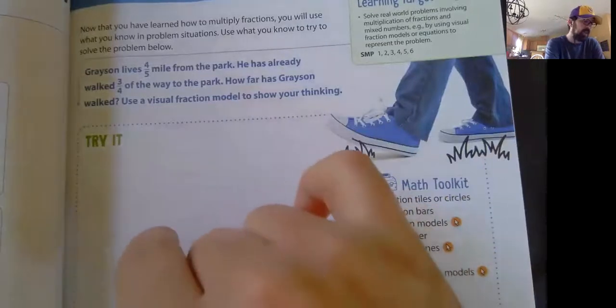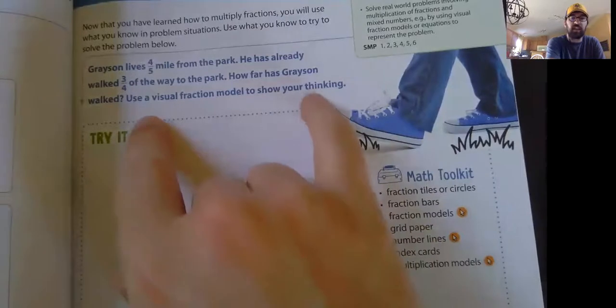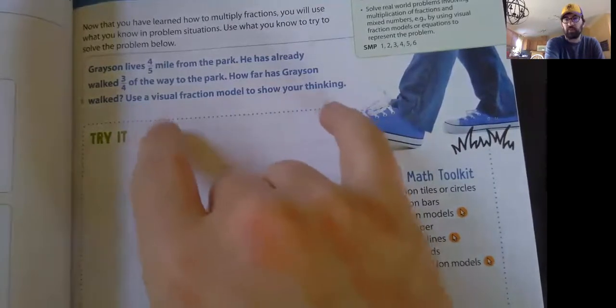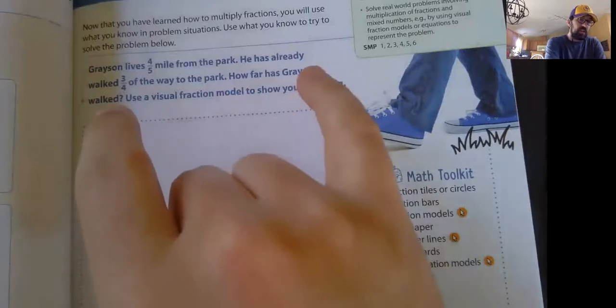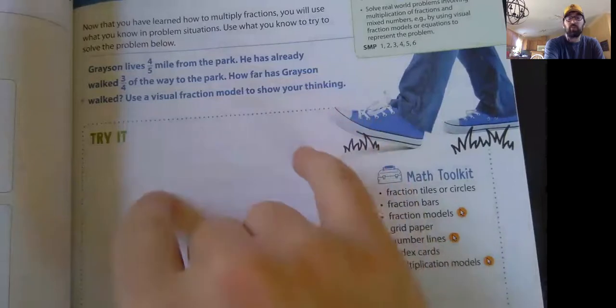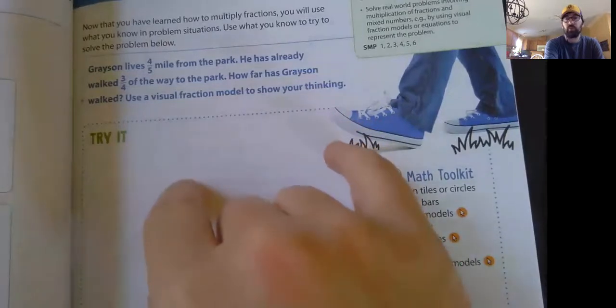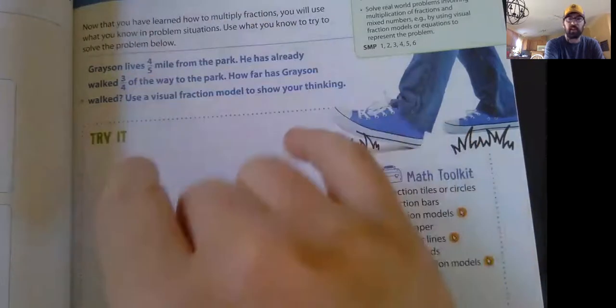Now, the first thing we want to talk about is what words indicate that we need to multiply. It doesn't follow a lot of the same terminology from the past when we multiplied with whole numbers, like 3 groups of whatever.